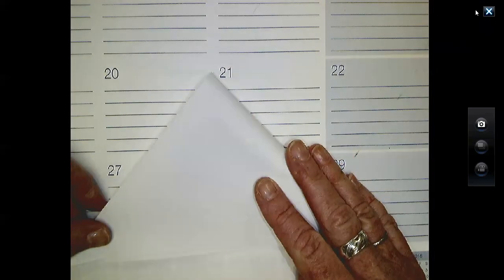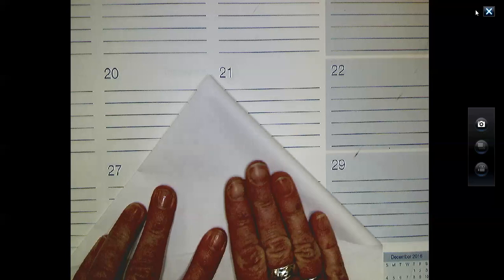Okay, we're going to make a foldable. So you're going to take a piece of printer paper and fold it over and make a triangle. And then you're going to double that triangle back so that it looks like this.